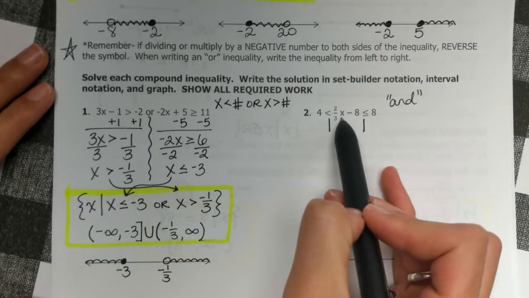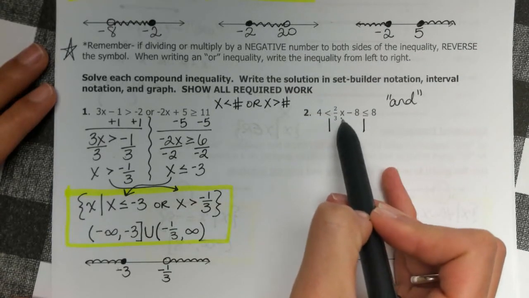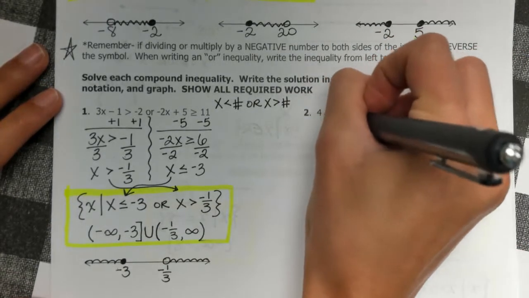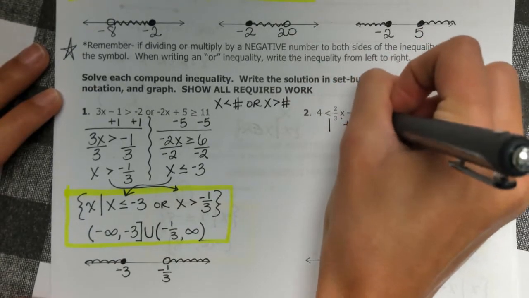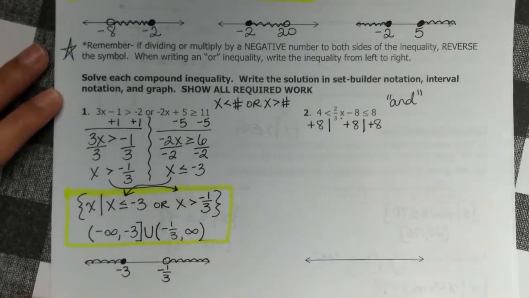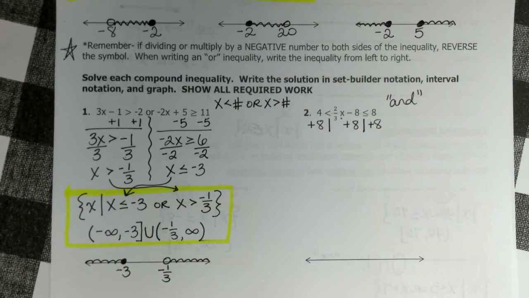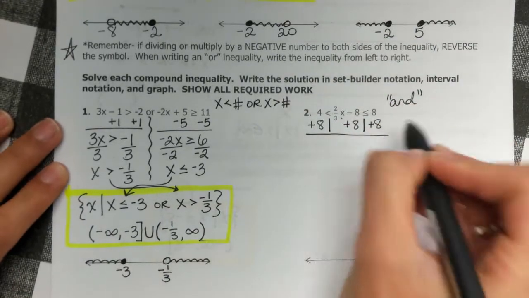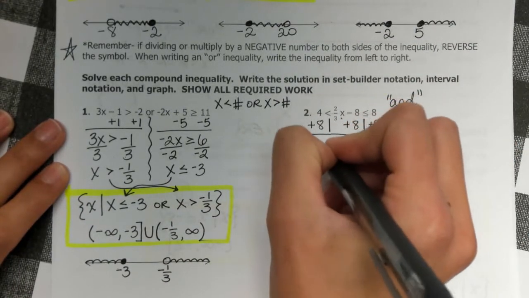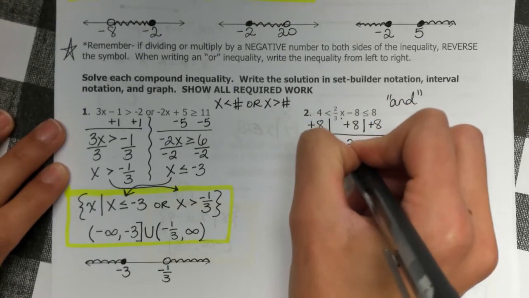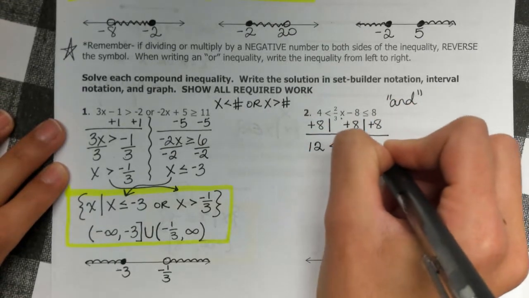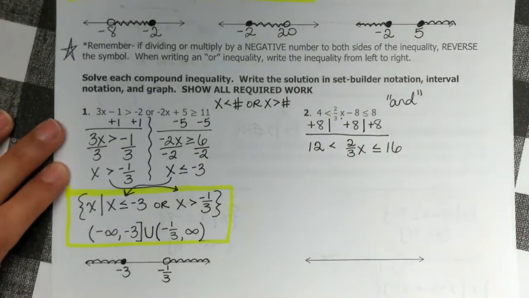If I want to get x by itself, what am I getting rid of? The negative 8. So I'm going to add 8 to the middle, left, and right. So 4 plus 8 is 12, less than 2/3 x, less than or equal to 16.